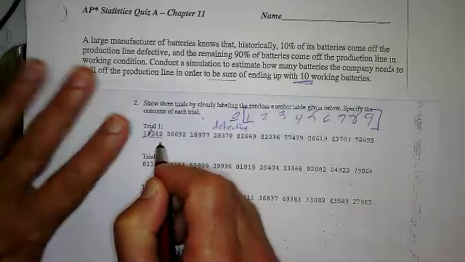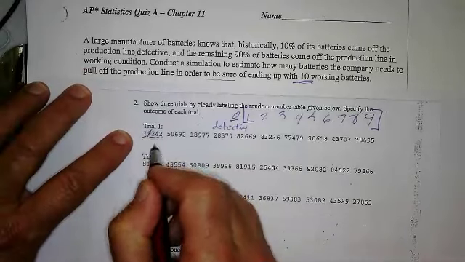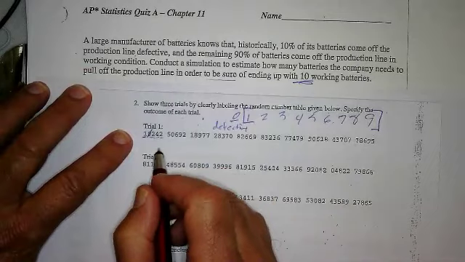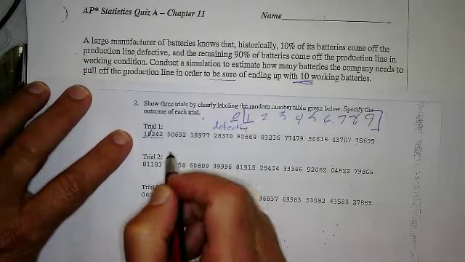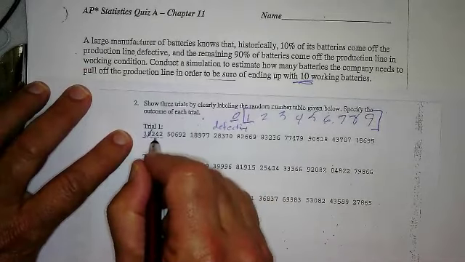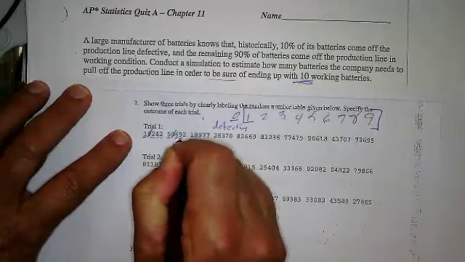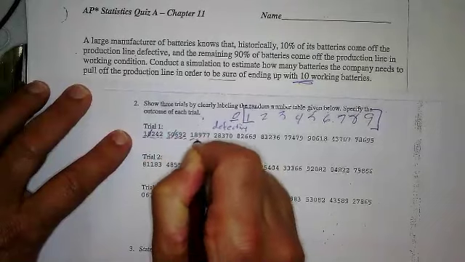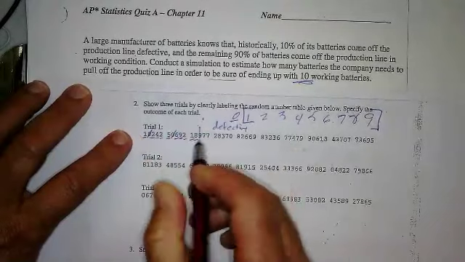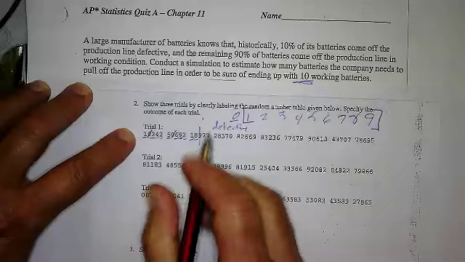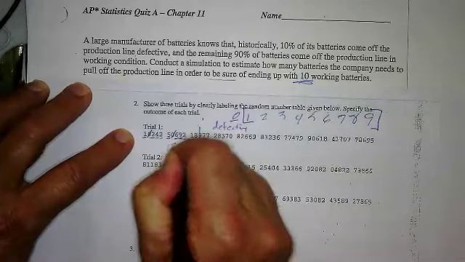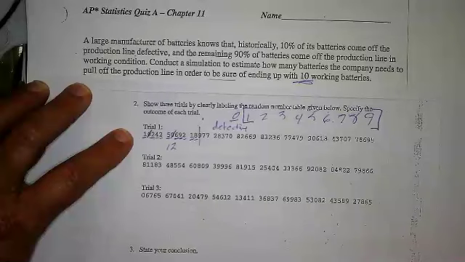So far we picked 5 batteries, but we have 4 that work. We're looking for 10. So I'm going to count the working ones till we get 10, then figure out how many we had to look at. So 1, 2, 3, 4 working, 5 working, no, 6, 7, 8, 9, 10. So I stop right there. We have 10 working batteries, and it took 12 batteries to get 10 working batteries.